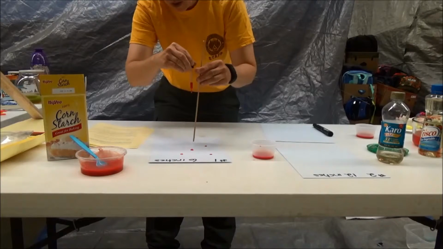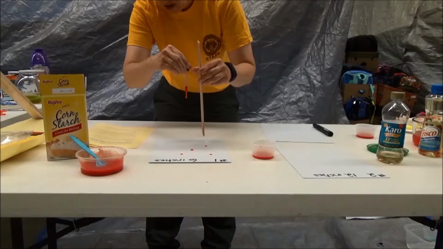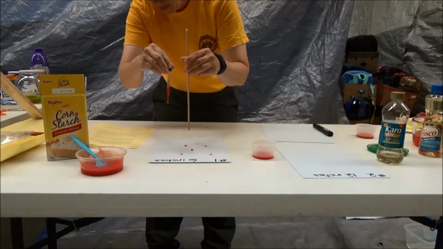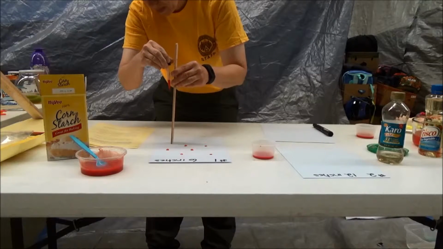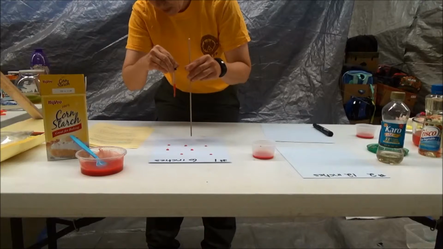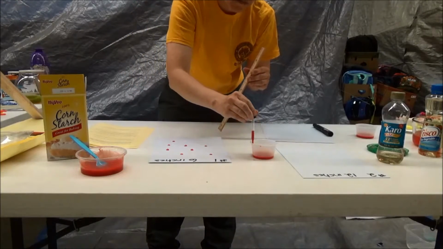Notice I'm moving the ruler a little bit out of the way so that the blood doesn't spatter all over the ruler as well. And if they need to refill with their blood, they certainly can.